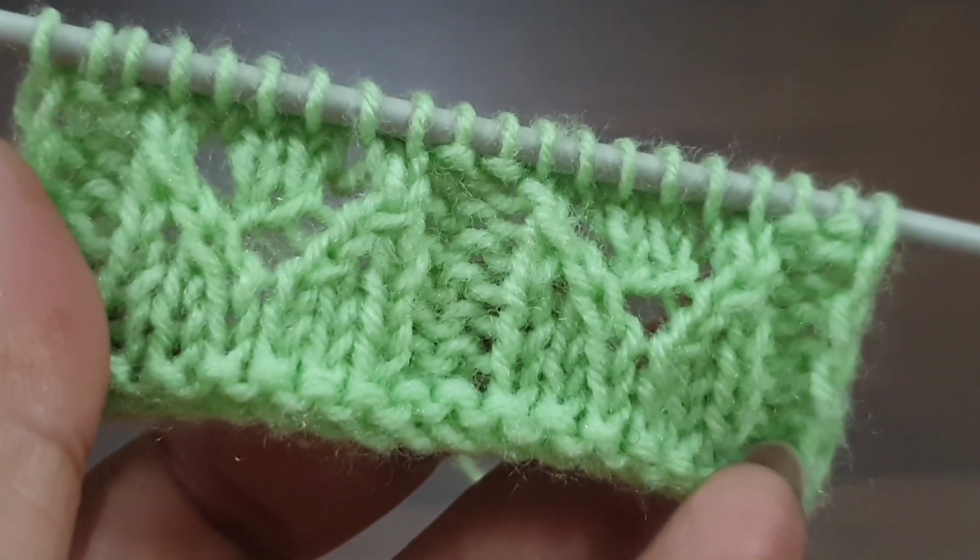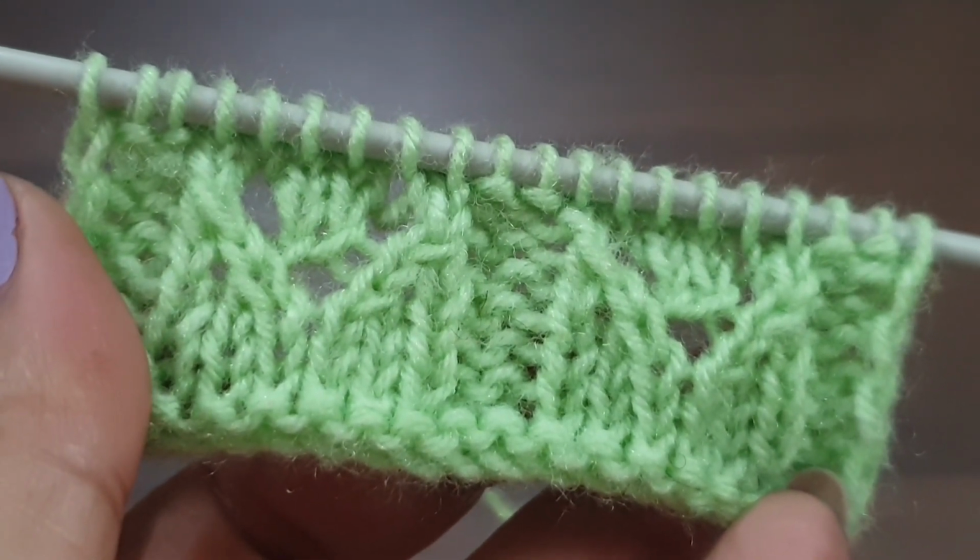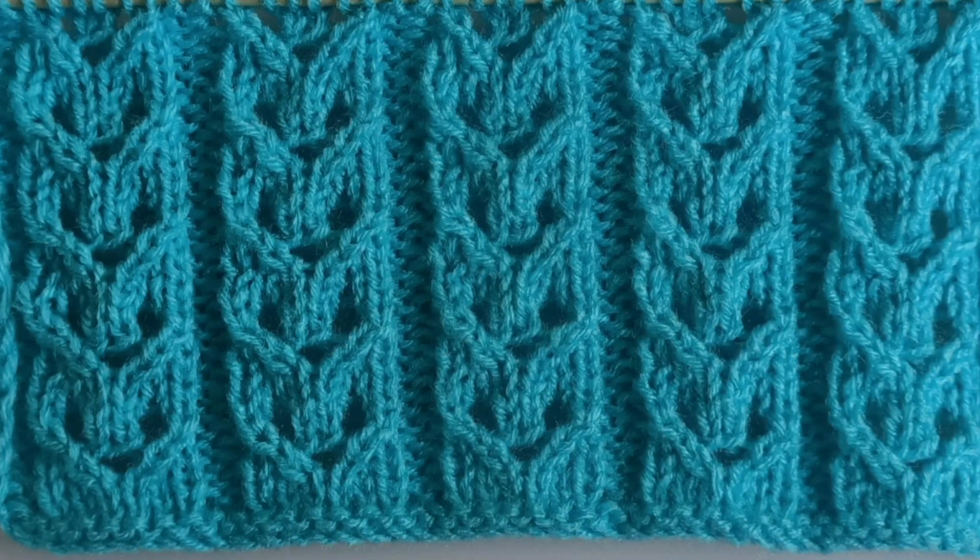In this way we repeat these 1 to 6 rows, and after repetition of 6 rows this pattern looks like this. You can apply this pattern in any kind of your project like ladies cardigan, lady jacket, girls top, baby sweater.